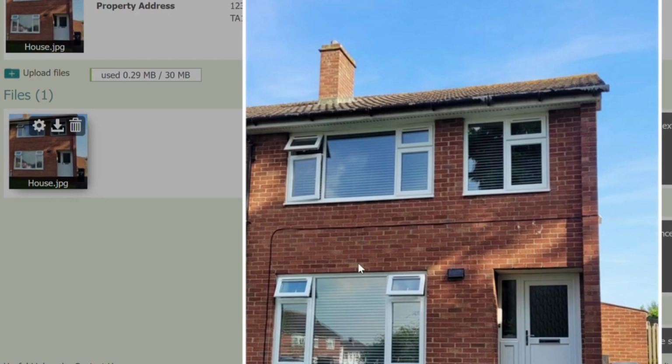Okay, welcome back. So today we're going to have a look at windows. Primarily we're going to look at how windows affect your EPC and the difference they can make. We're going to be using this property again. It's the second time we've used this property. It's just a standard end of terraced house.